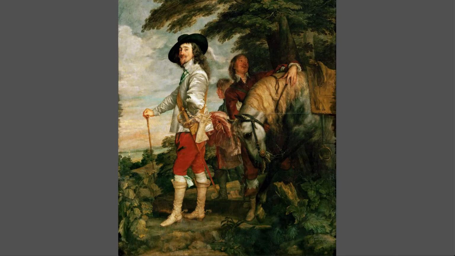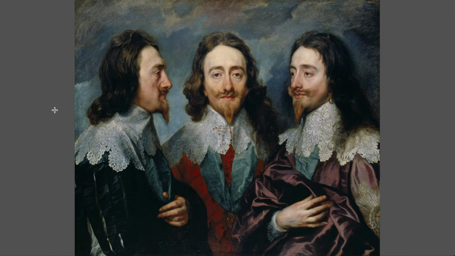Another work by him of the same monarch is Van Dyck's image of Charles I in a kind of triple portrait.